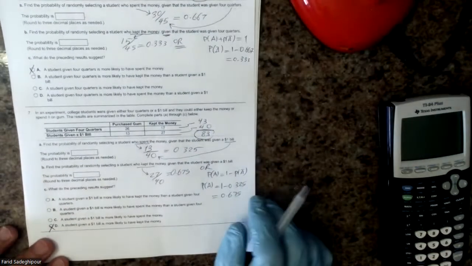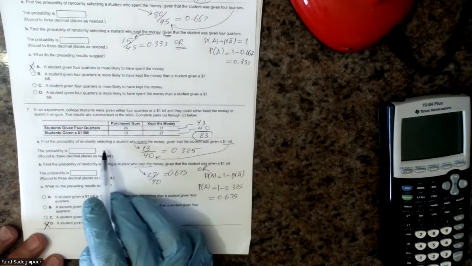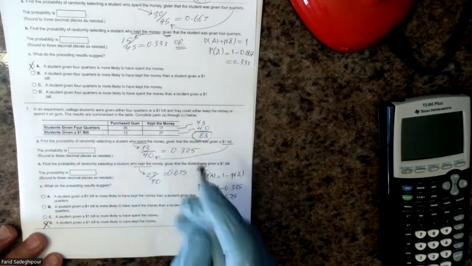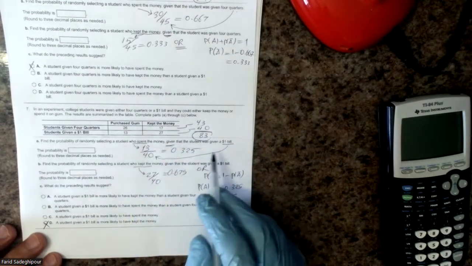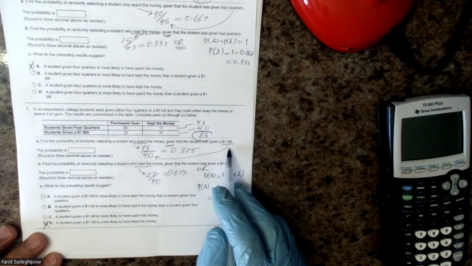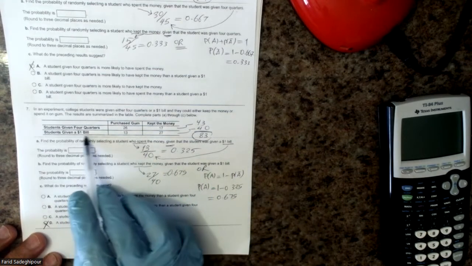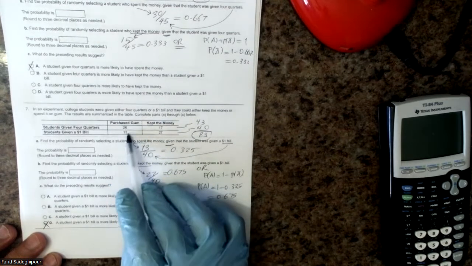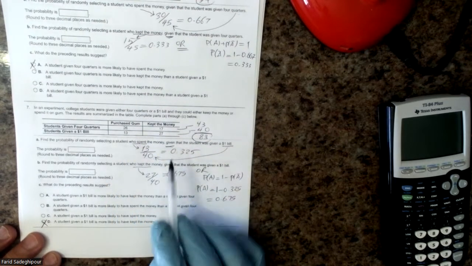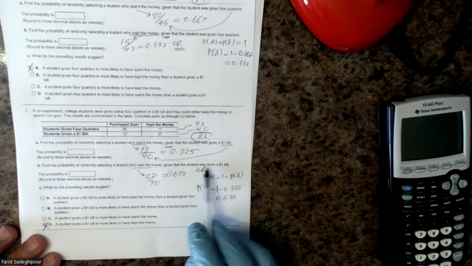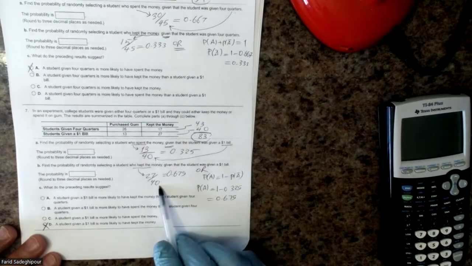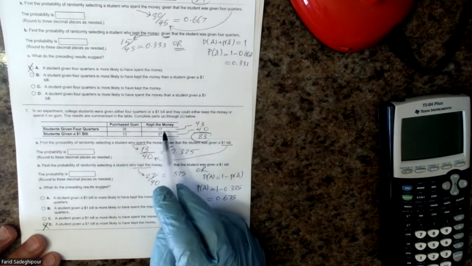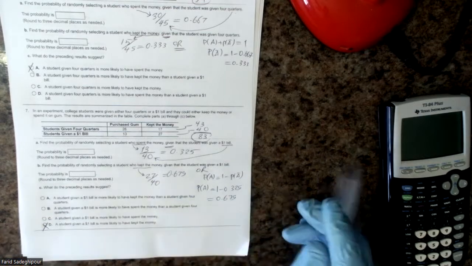Here, find the probability of selecting a student who spent the money given a student was given a $1 bill. How many students were given a $1 bill? 40. Out of these 40, how many spent? Purchased or spent? 13. The second one, $1 bill, again 40. How many kept the money? The kept the money is 27.